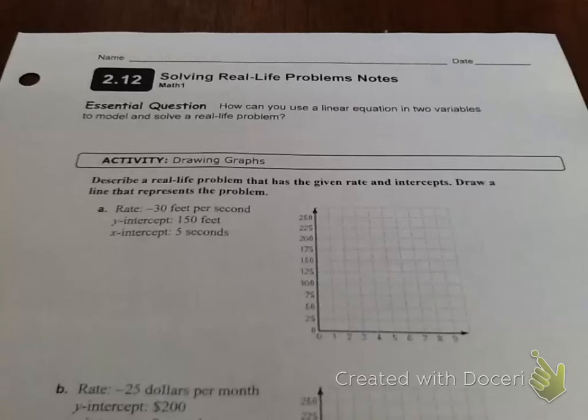Alright, we're going to talk about solving real-life problems today, and how you can use linear equations to model and solve real-life problems. So, the first thing that we're going to do is actually write a real-life problem, given just some random pieces of information.